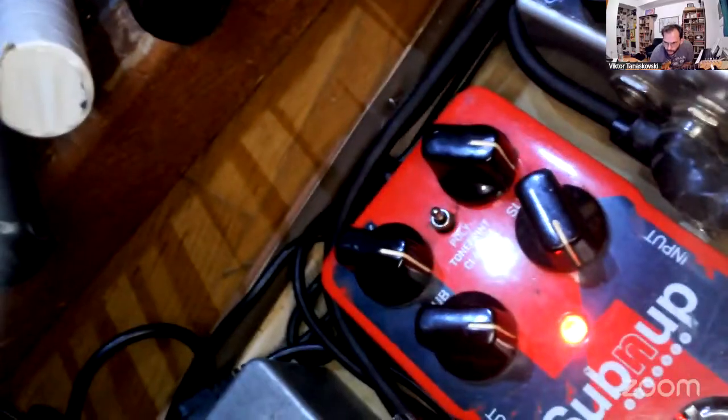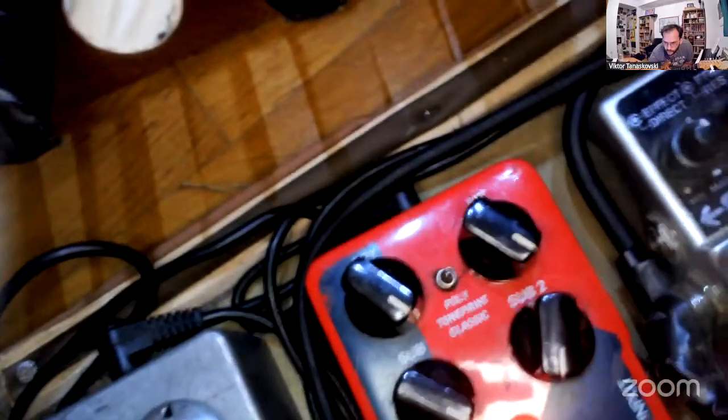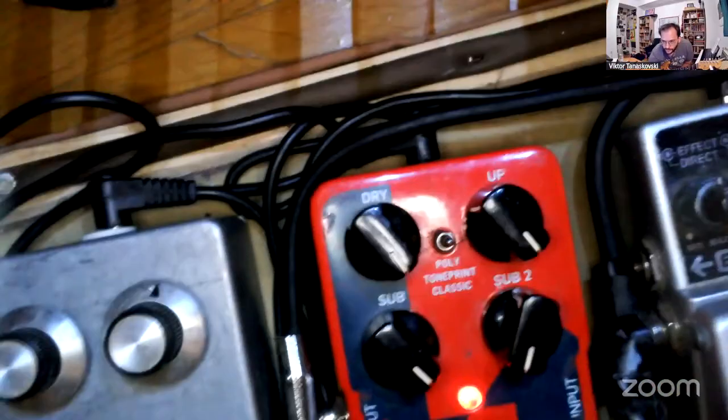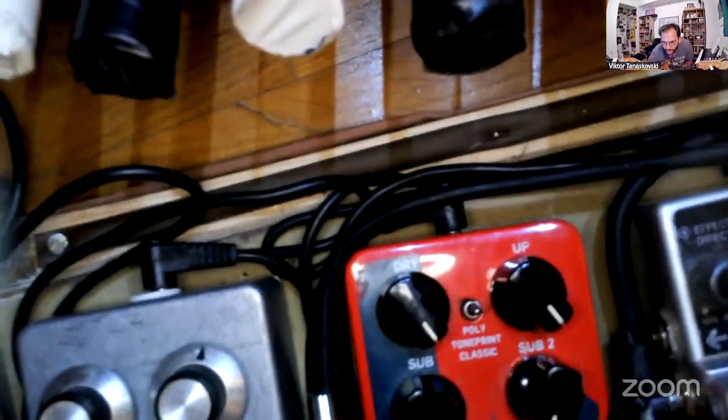So as you can see, the one on the bottom left is the octave lower. It says sub. The one on the bottom right is sub 2, which means 2 octaves lower. The one on the top right is up, and the one on the top left is dry, which is the original signal, the dry signal. And that's what it does.